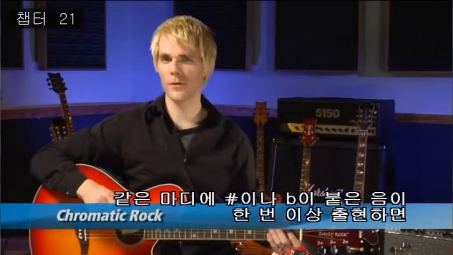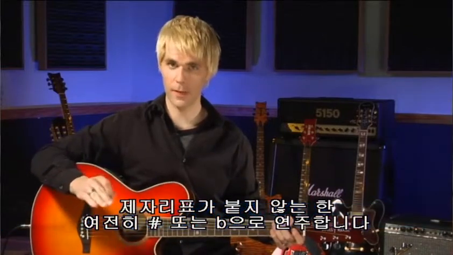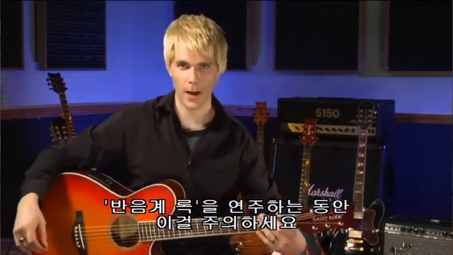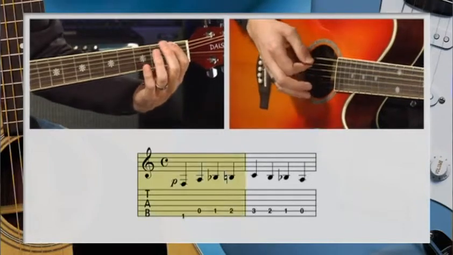When a sharped or flatted note appears more than once in the same measure, it's still sharp or flat, unless it's preceded by a natural sign. Keep that in mind as we play chromatic rock. 1, 2, 3, 4.